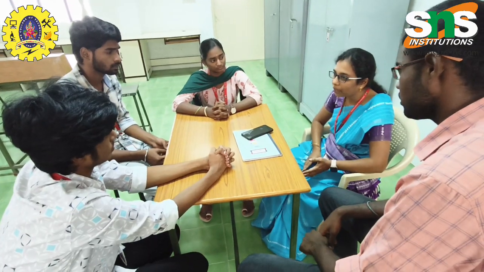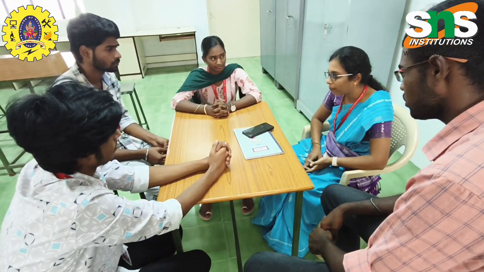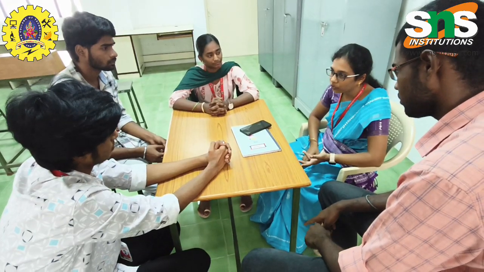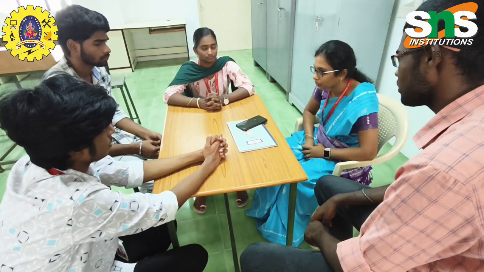Let's have a discussion on design thinking and sensors. We're going to apply a design thinking approach to sensors. In total, there are five stages in design thinking: empathy, define, ideate, prototype, and testing. We are all going to apply these five stages to sensors and find a solution. Let's start the discussion.